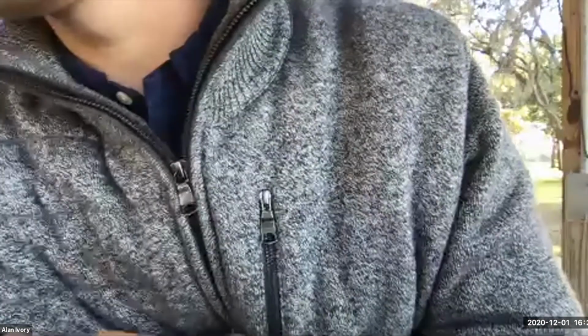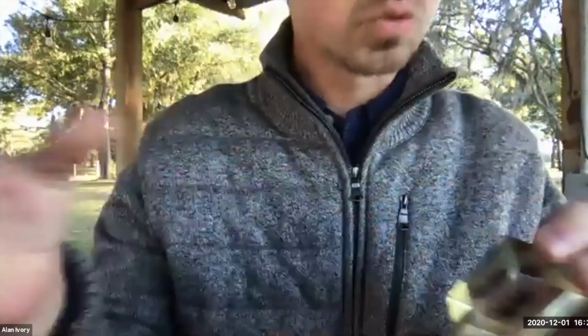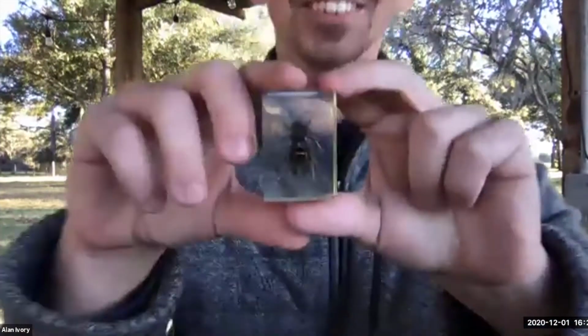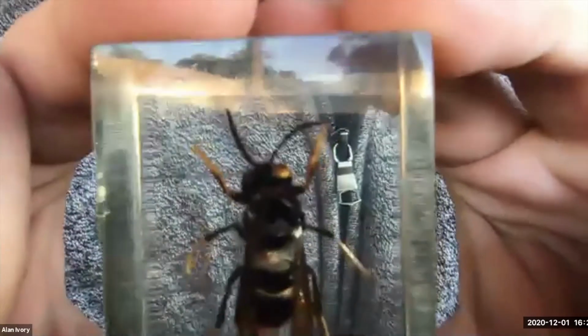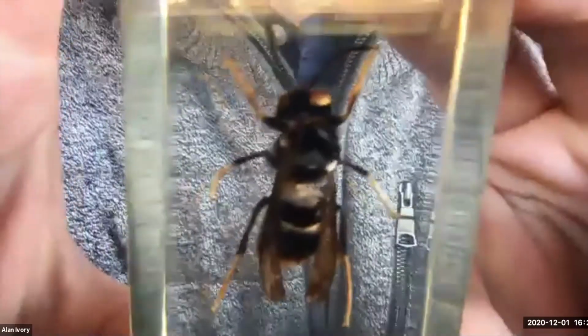Another really shiny boy is, let me move my camera down a little bit. Super, super shiny, but again, he has the 6 legs, the 3 body parts, the head, thorax, abdomen. Bees or wasps, they're also insects, but this guy flies, so he has wings.